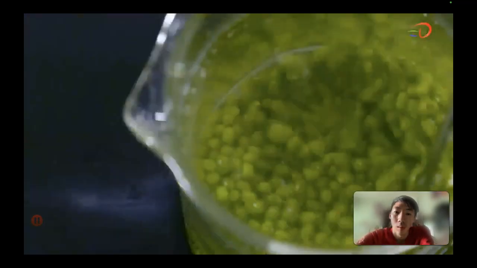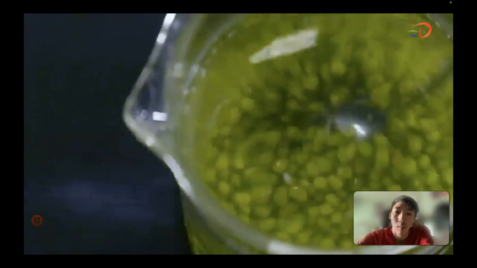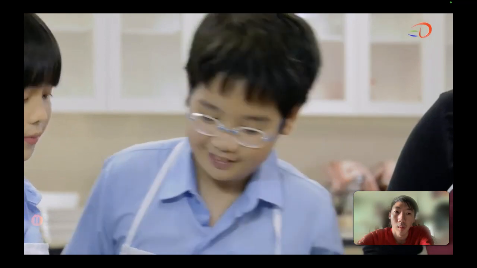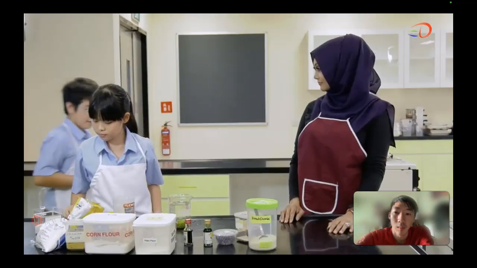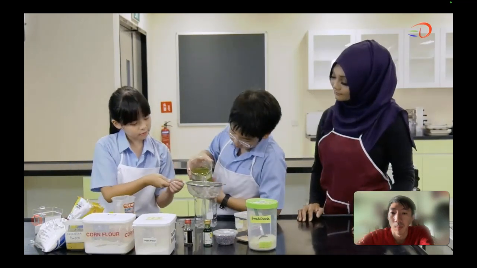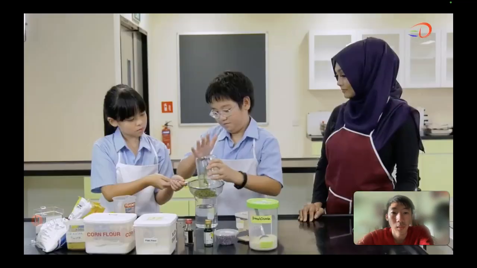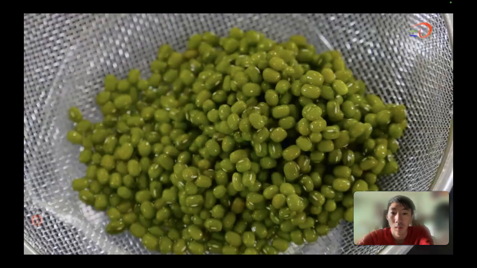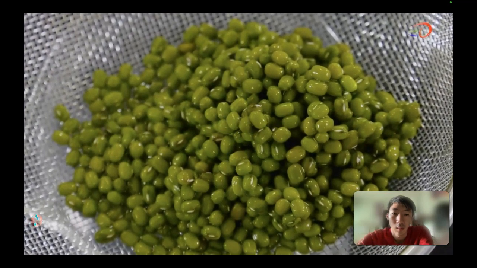Stirring will help the salt to dissolve faster. Okay, all the salt is dissolved. Now we can begin filtering it. The filtration worked. We have the beans. Very good.